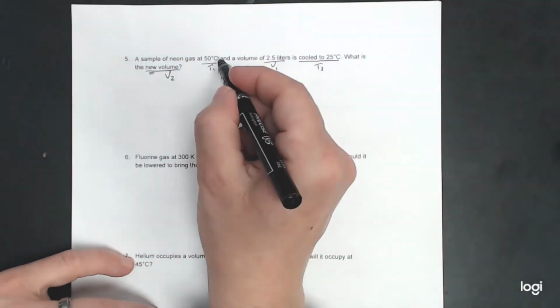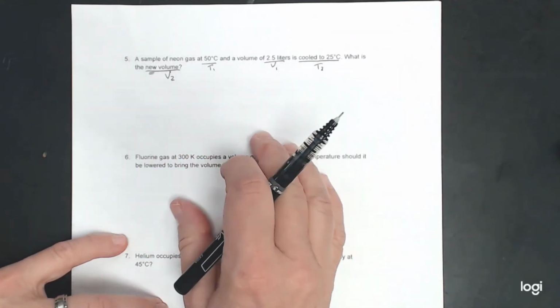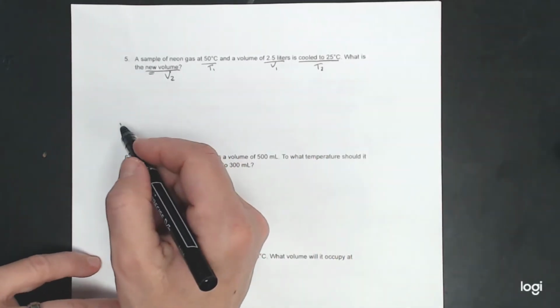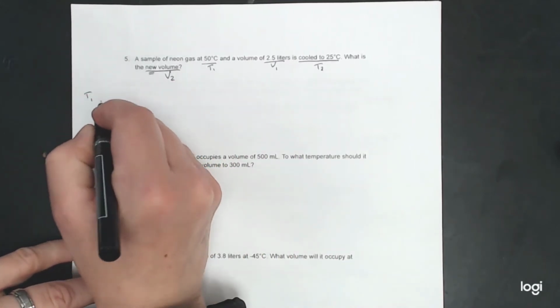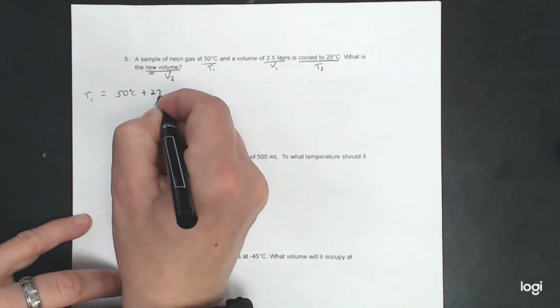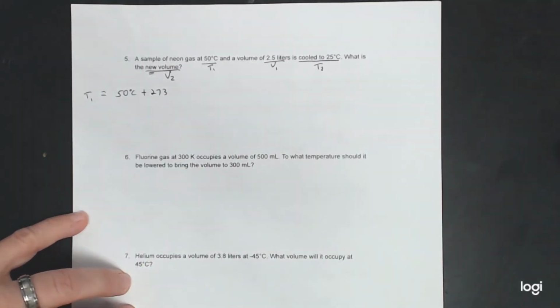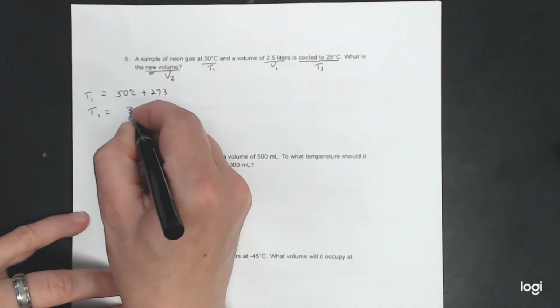So right off the bat, I noticed that I'm dealing with degrees Celsius for both of my temperatures. So I'm going to take the time to do my temperature conversions first, because that's what I like to do. So we're going to go ahead and do our T1. T1 equals 50 degrees Celsius plus 273. 50 plus 273 is, T1 is equal to 323K.